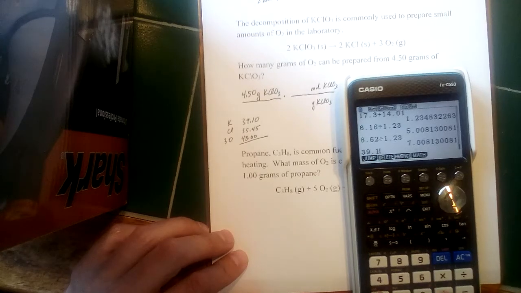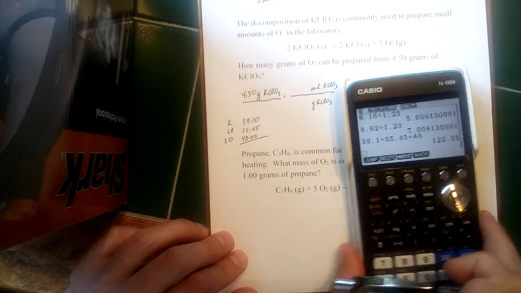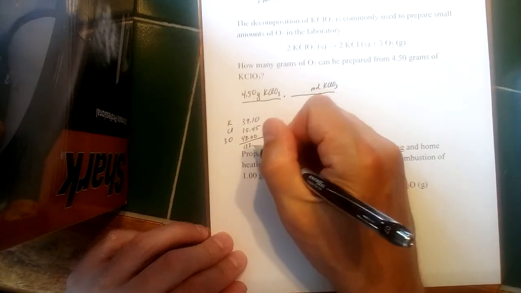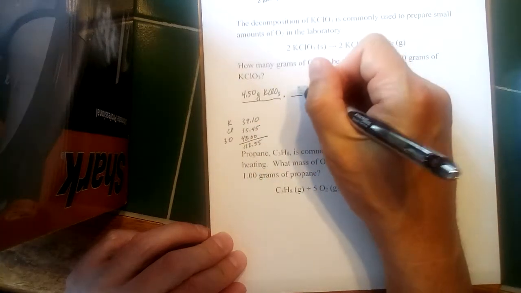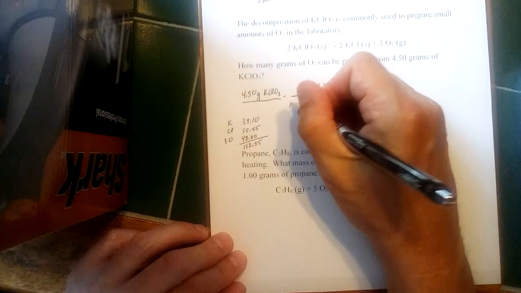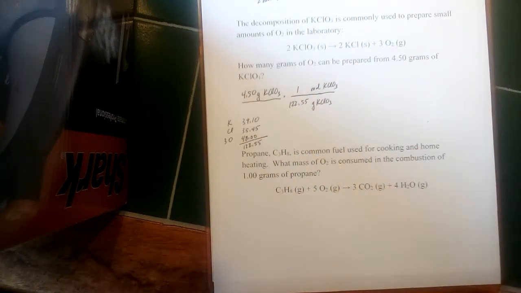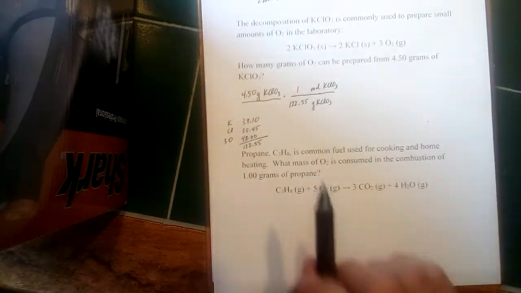Remember to look at your friend, the periodic table, when you're trying to find that type of information. And add those together, and I get 122.55. So 1 mole of potassium chlorate weighs 122.55 grams. Now that gets me to moles of potassium chlorate.